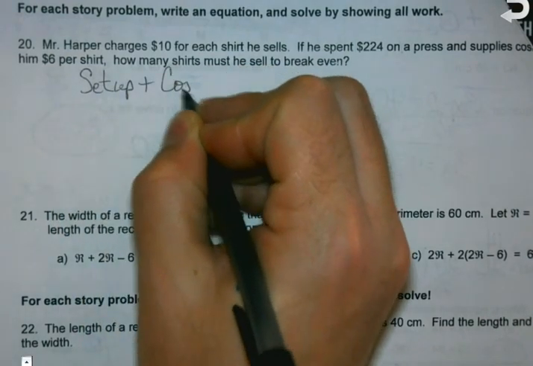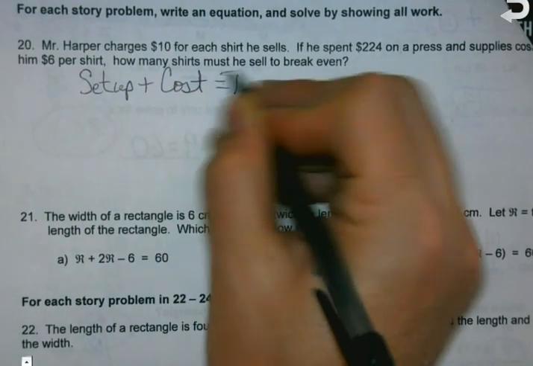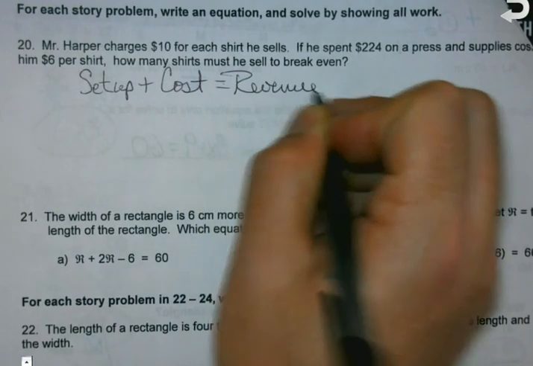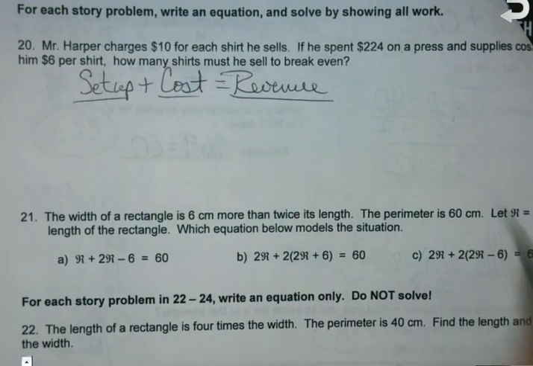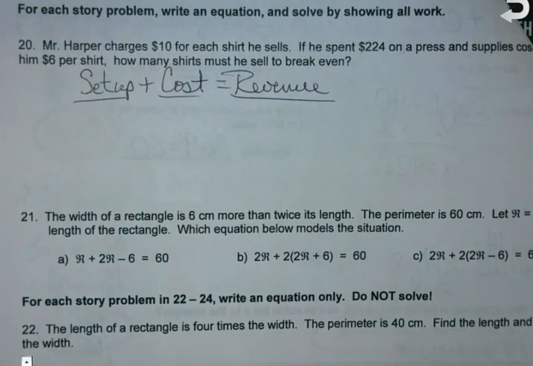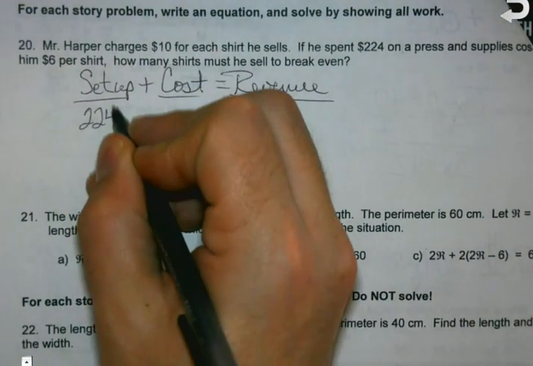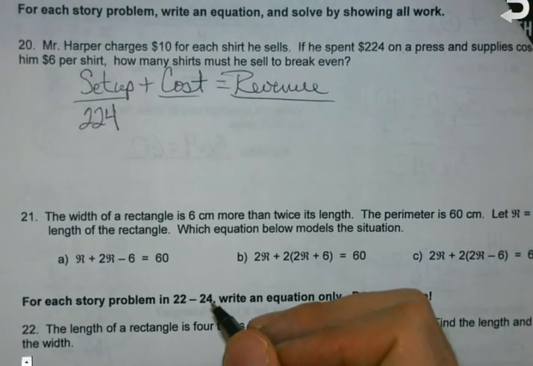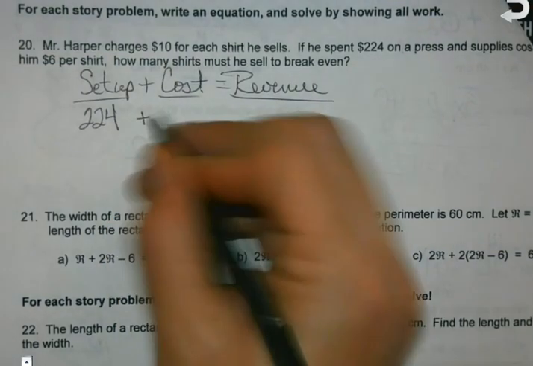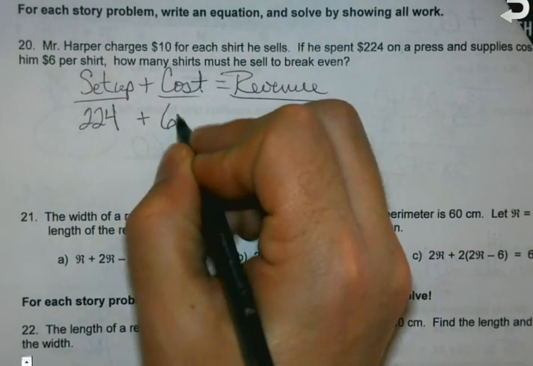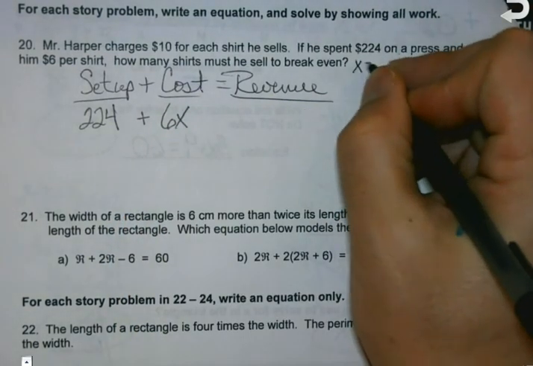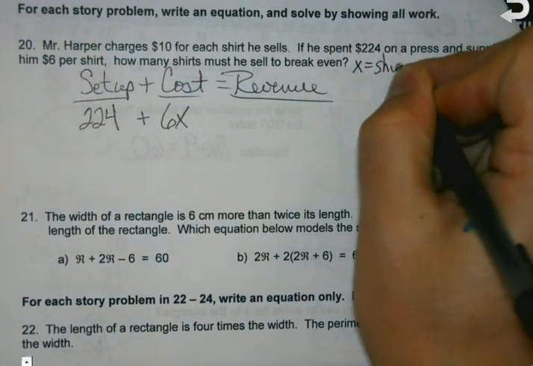Setup plus cost equals revenue. Let's find out. What's my setup cost? $224, because I had to pay for the press before I could start. Cost me $6 a shirt. 6x, because x is my number of shirts.